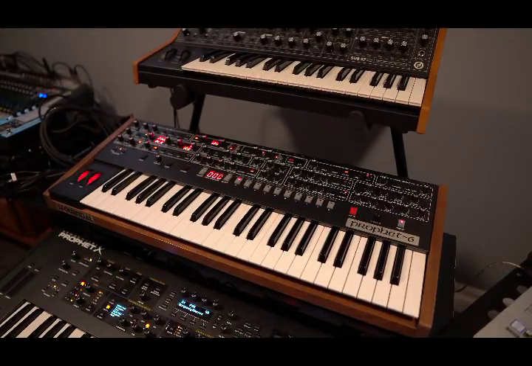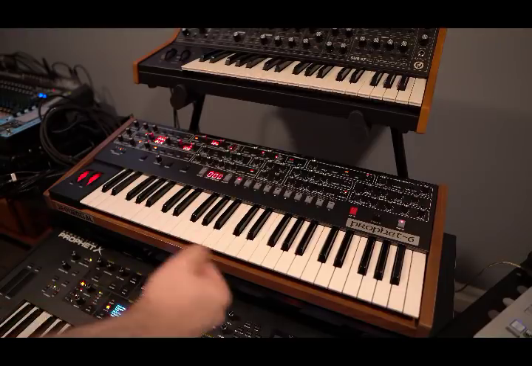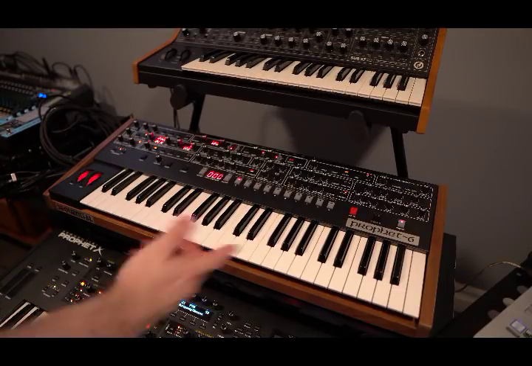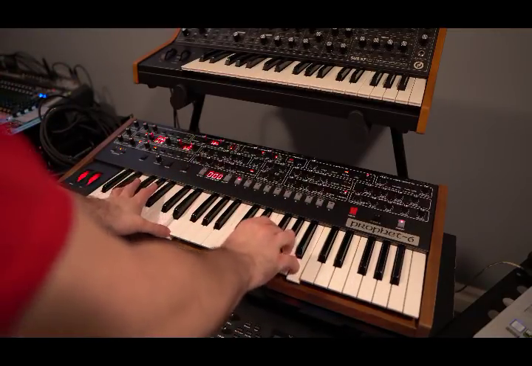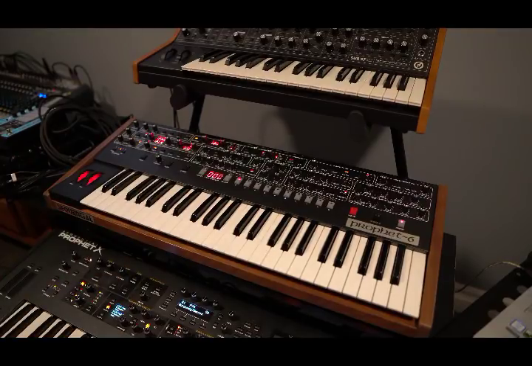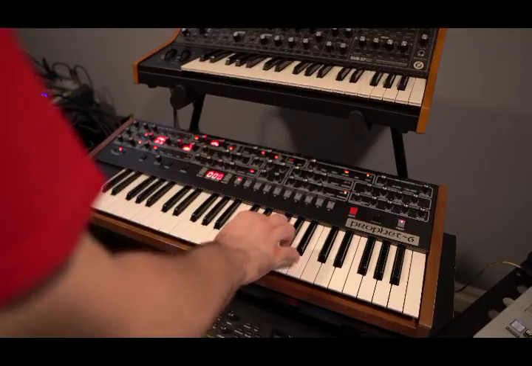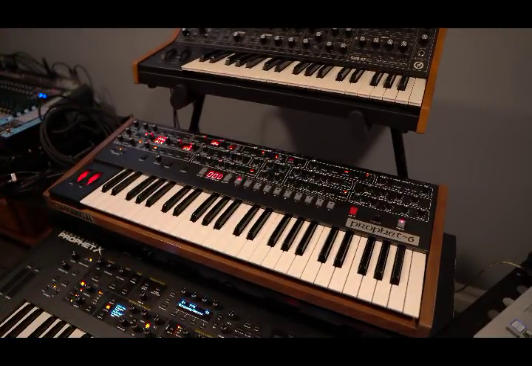So yeah, that's all the Prophet 5 patches in the Prophet 6. So there's 40 of them in total. They start at patch number 411, in case you're wondering. I think there was only 40 patches in the original Prophet 5, so it makes perfect sense. I personally just copied them, moved them all the way up to the front, so they're the first patches that I play. And like I said, I started to use them more and more in my compositions because it's nice to have that type of classic sound.